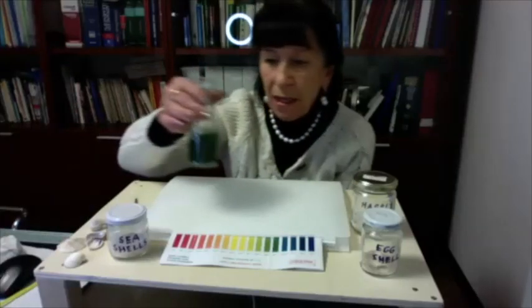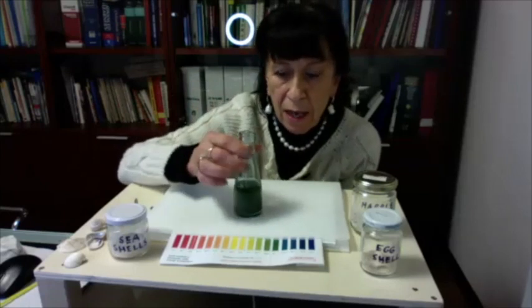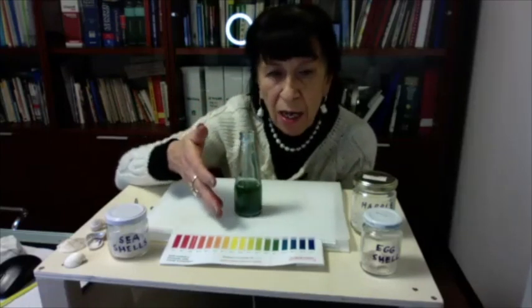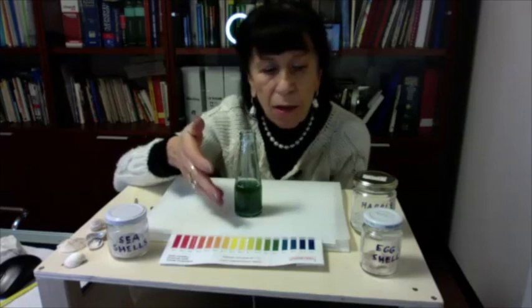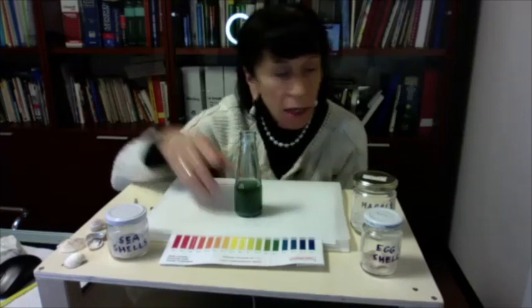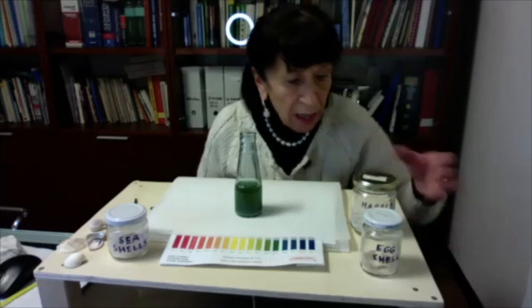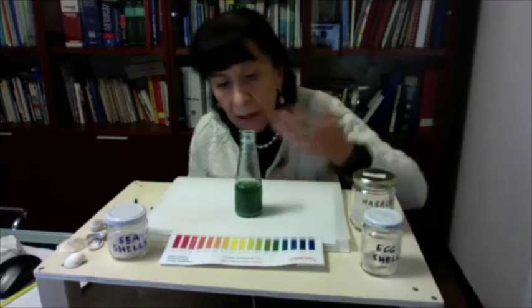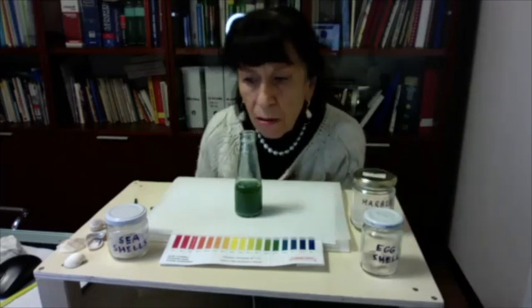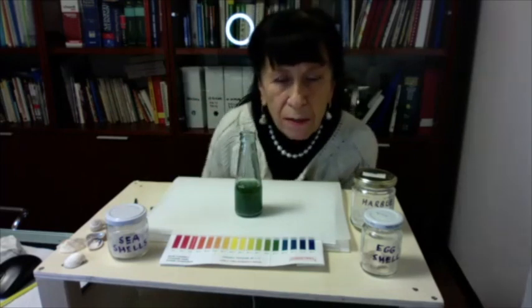Of course, the changing color is a sign of chemical reaction. And the chemical species that you have here are only water and calcium carbonate, apart from the pH indicator that is for the color.